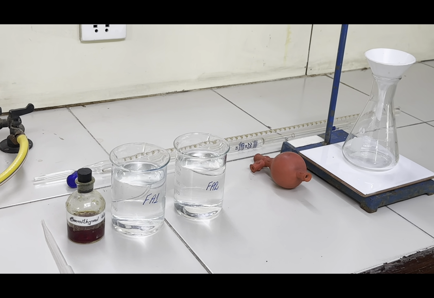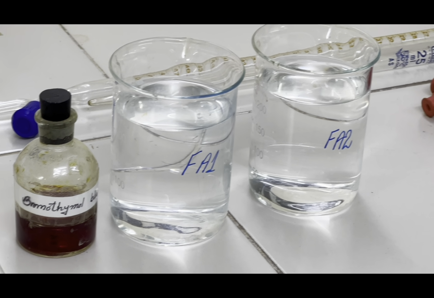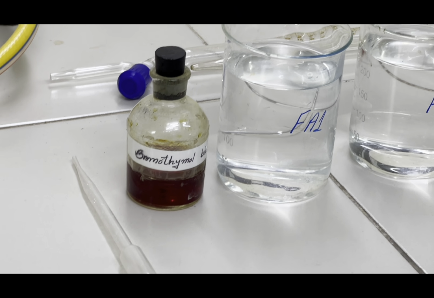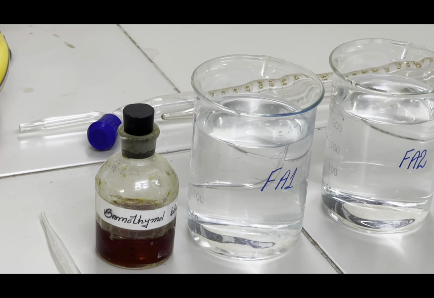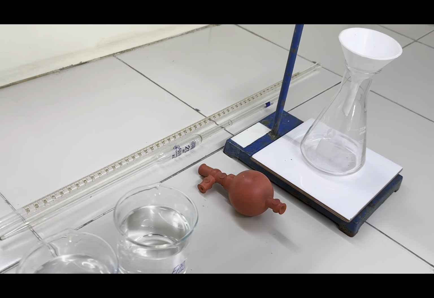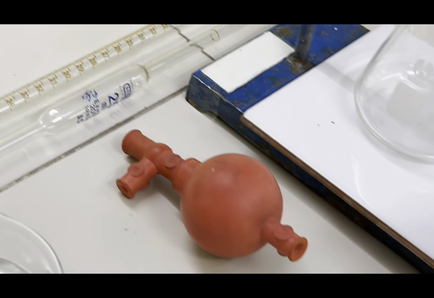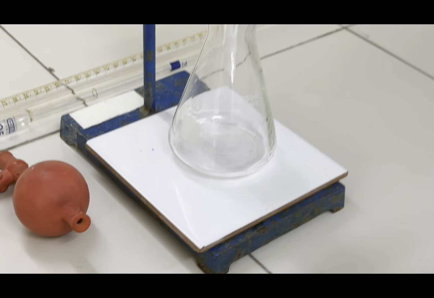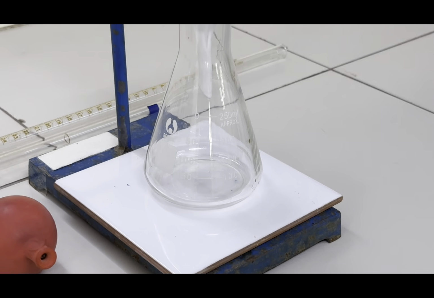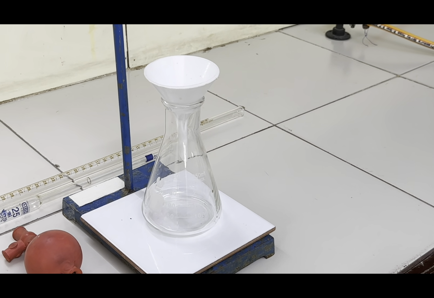Reagents and apparatus given for this experiment are FA1 solution, FA2 solution, bromothymol blue as indicator with a dropping pipette. Then we have a burette and a pipette of volume 25 centimeter cube with a pipette filler. Then we have a retort stand here with a white tile and a conical flask with a funnel.